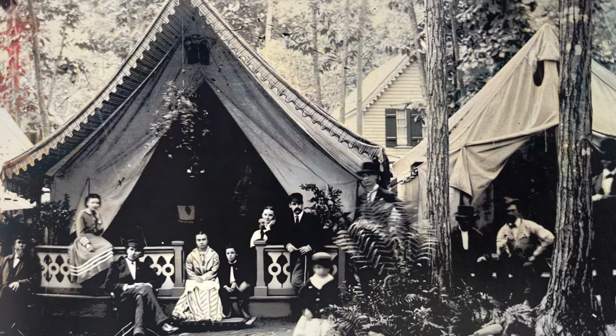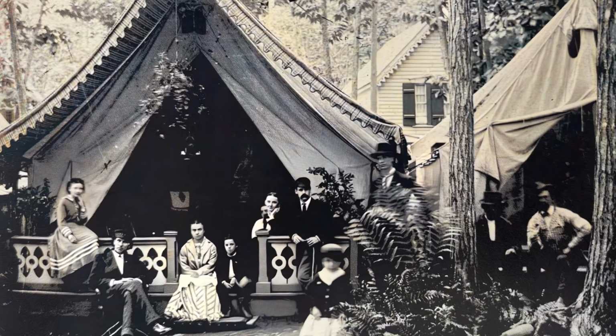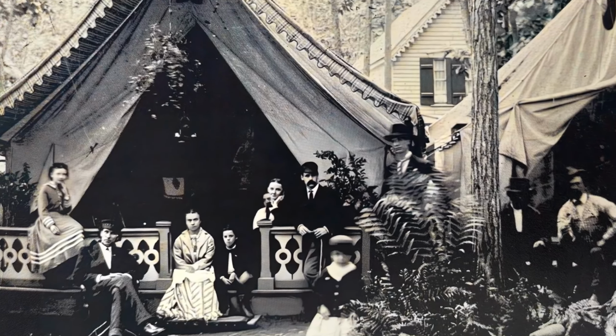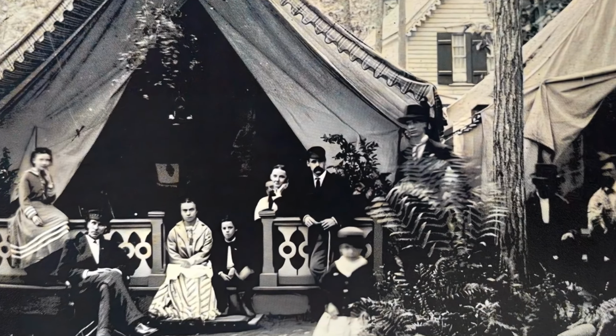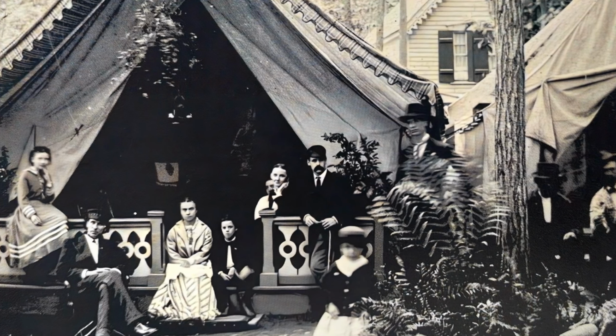Mount Tabor, New Jersey, was established in 1869 as a Methodist camp meeting ground where the faithful came to live in elaborate tents for several months each summer. They gathered every year to escape the heat and stench of the cities and to share their faith and commune with nature.